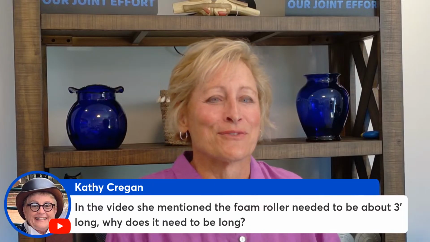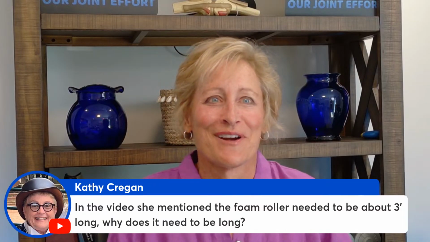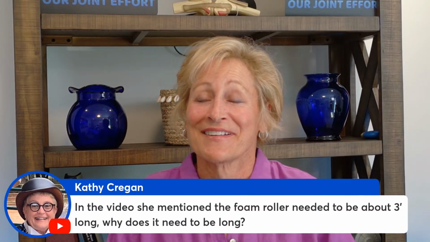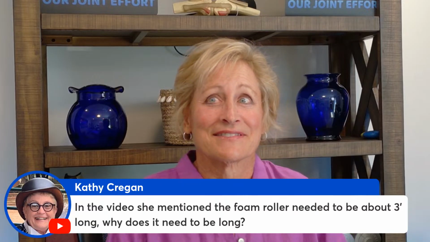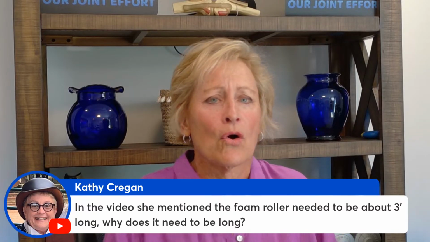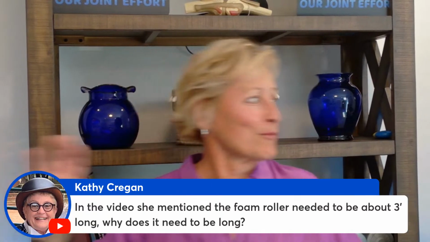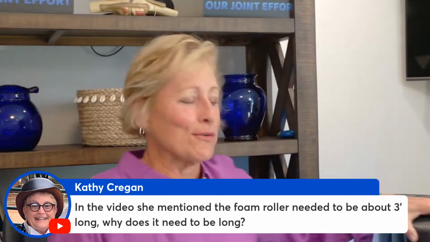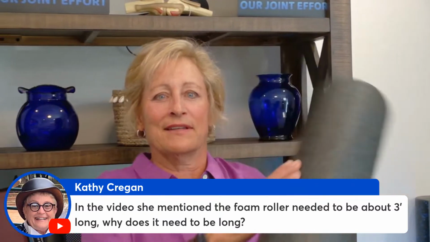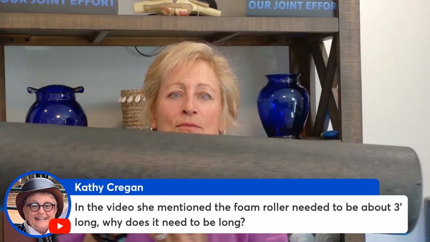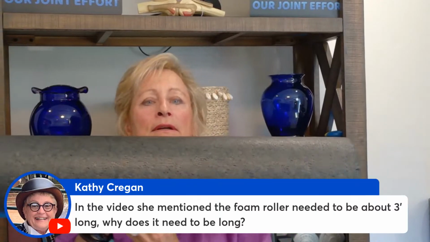And then heat is really good for chronic problems. One more? We also need to know why the foam roller needs to be so long. You mentioned 3 feet. Oh, long. I happen to have my foam roller right here. So I'm glad you asked that. Here is the length of the foam roller right here.